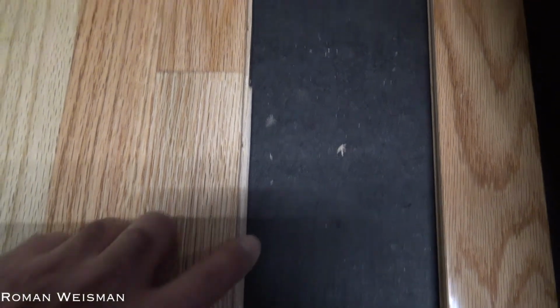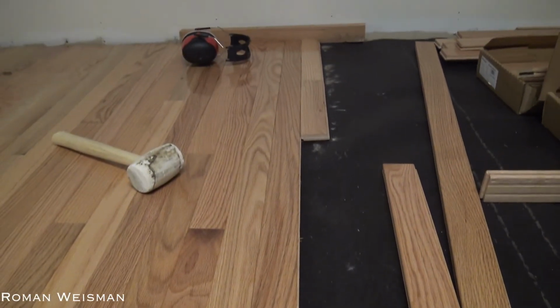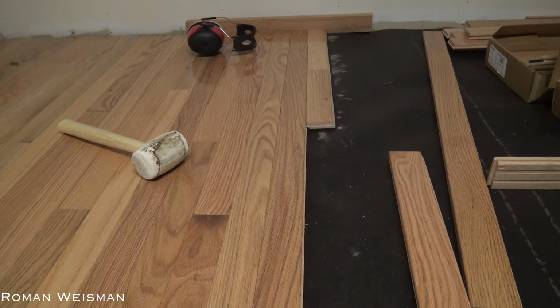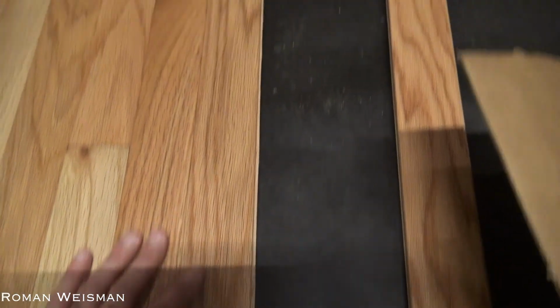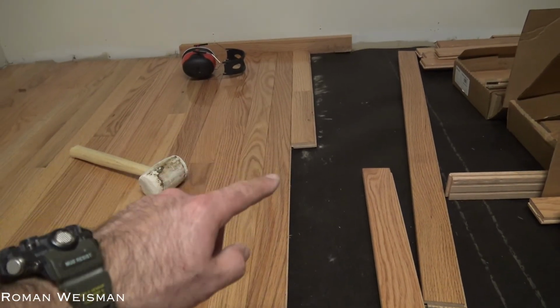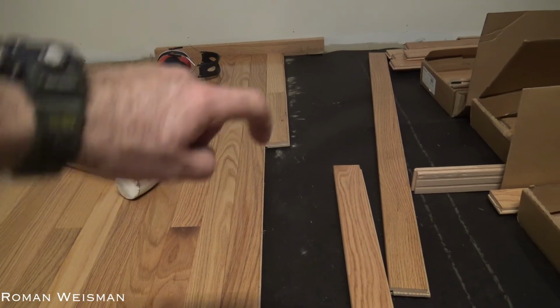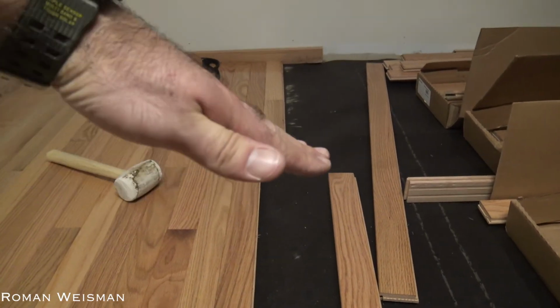Sometimes some boards don't have a tongue. This is how it came from the manufacturer. In this case, I already installed it, and then I realized what I will do is just continue the next line, but I will face nail it and then from the sides, just so it will not move in time.